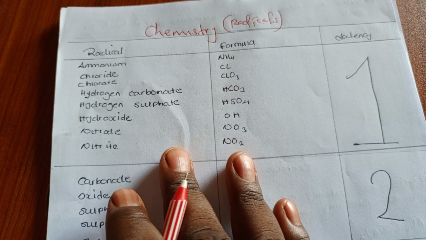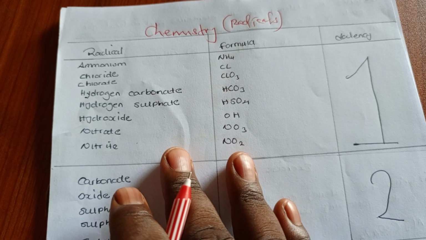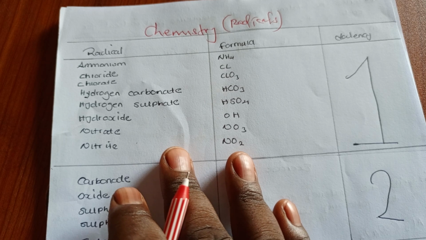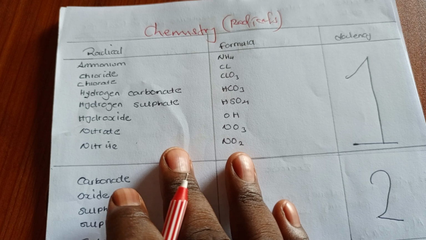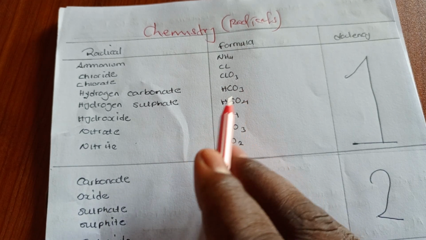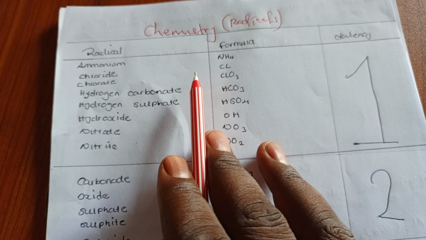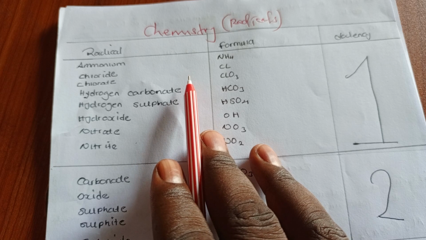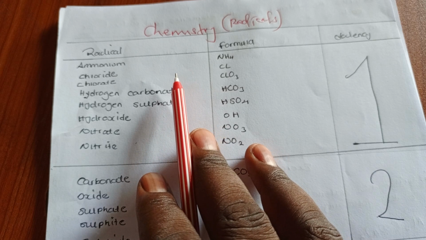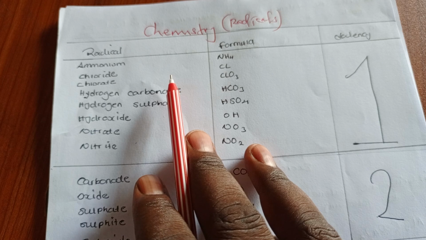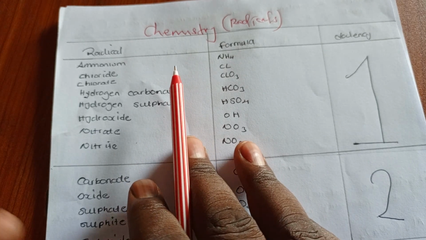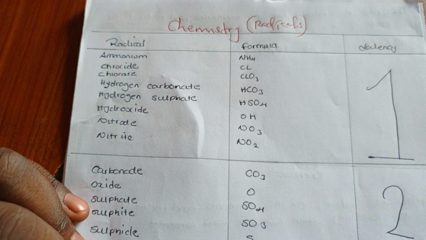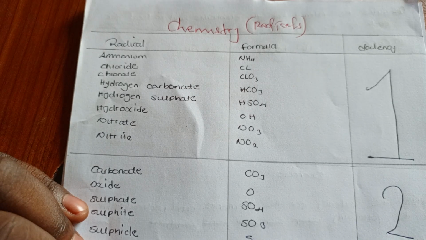which is present in several compounds but incapable of independent existence. So we're saying that a radical is a group of atoms which is present in several compounds but incapable of independent existence, which means they cannot exist on their own. The table below shows some examples of radicals and their formula and the valences that they have.